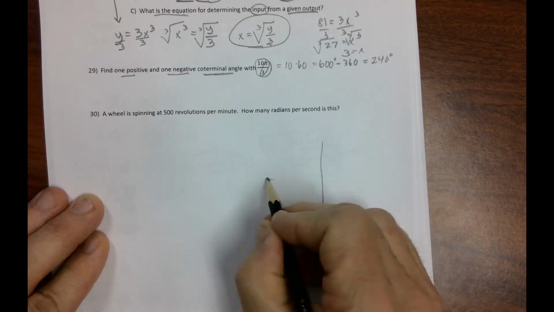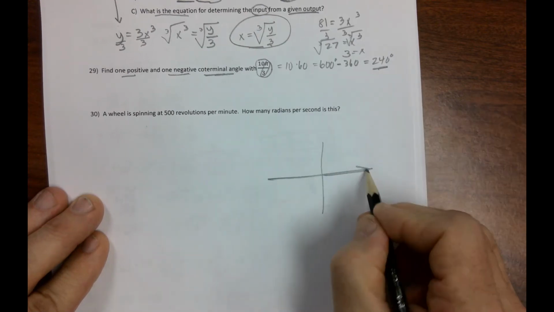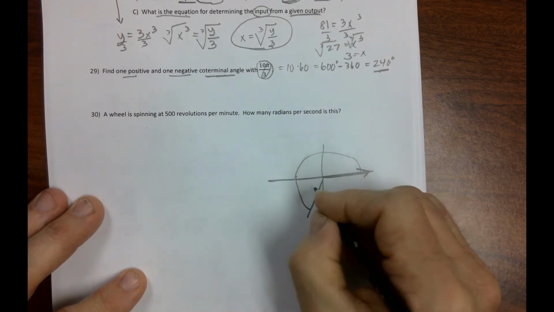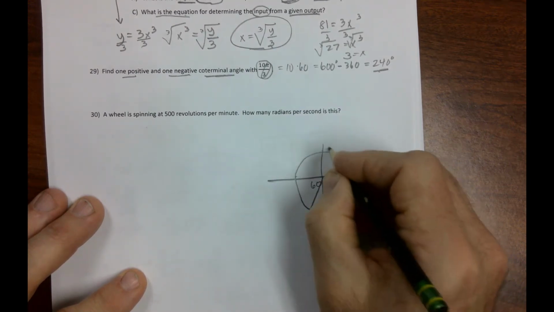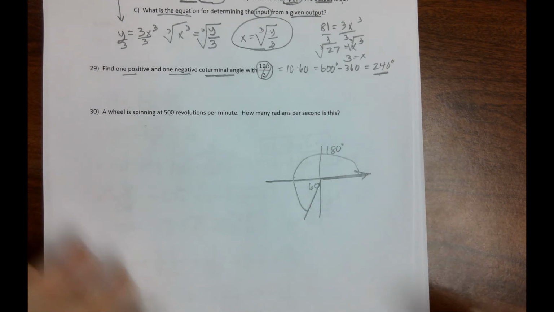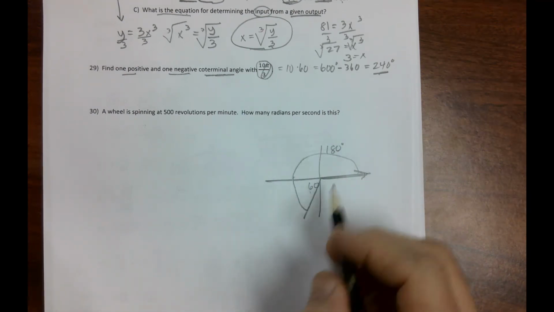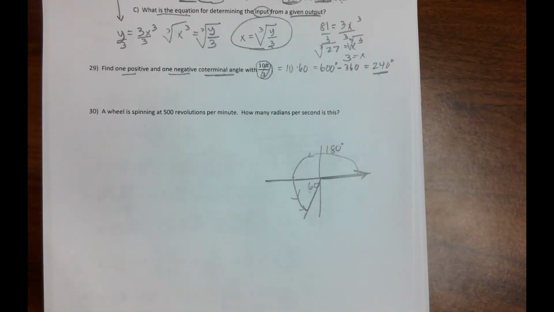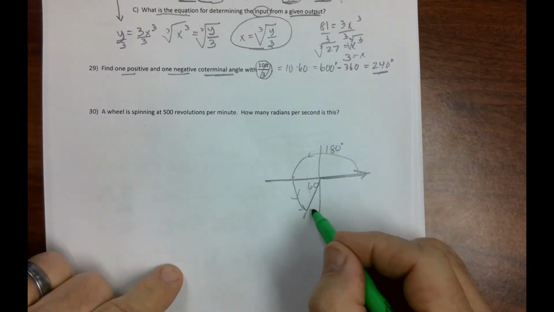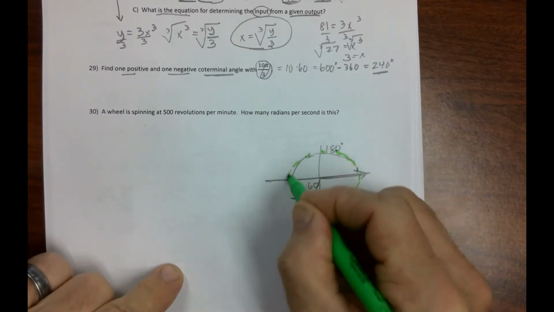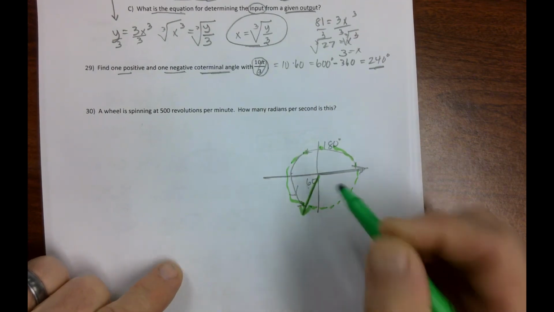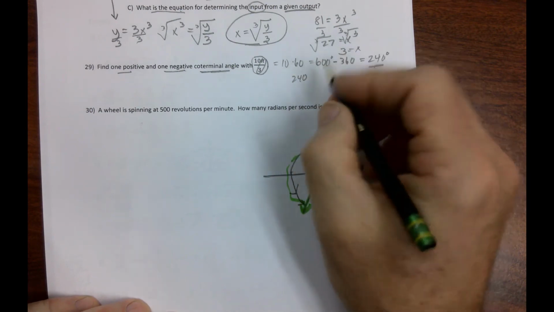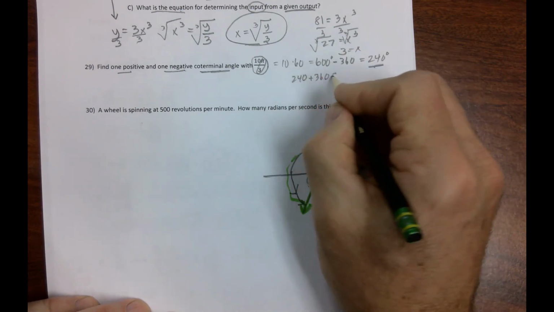And so 240 degrees with some accuracy would look something like this. So there's 180 plus 60, which is 240. Now notice I'm going in a positive direction. So if I just went around one more time, that would take me to the same place. In other words, we take 240, add it to 360.